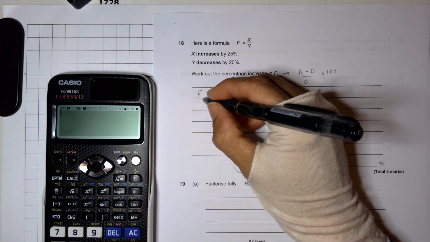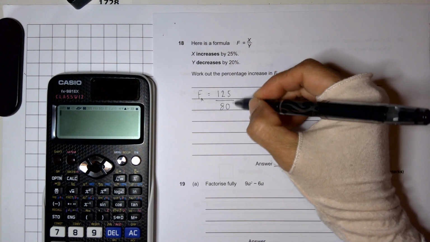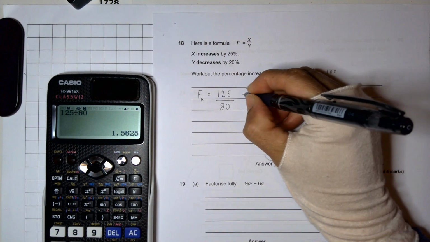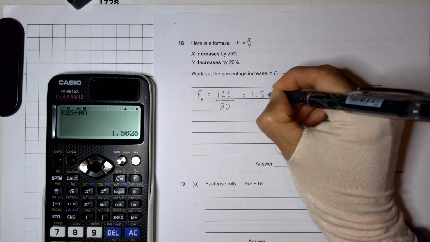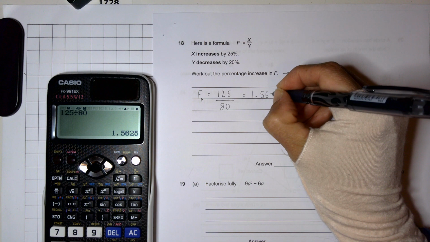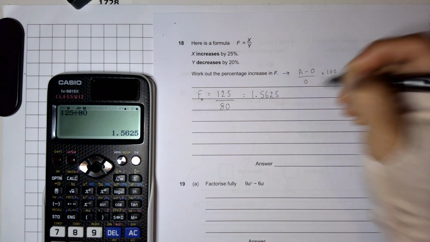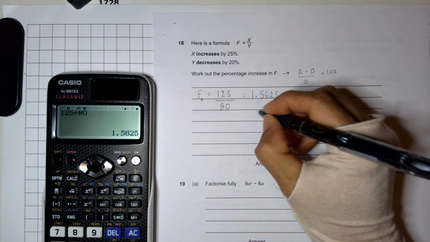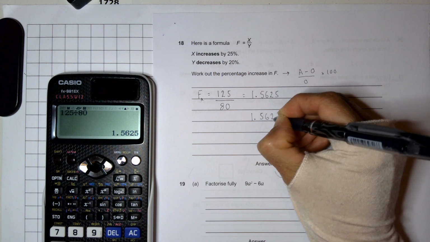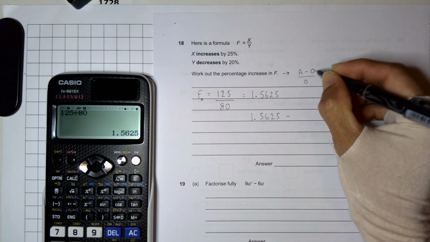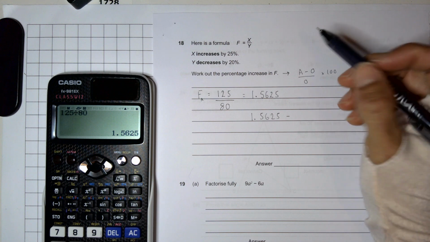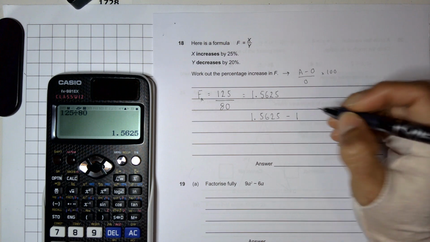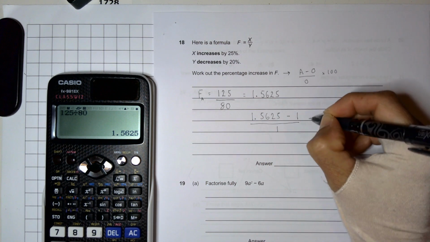So f after is going to be 125 divided by 80, and that's what the value is for f after, 1.5625. Okay, so if we use this formula to work out a percentage increase, we'll say that after it was 1.5625, and originally it would be 100 divided by 100, because before we did anything, which would come out to 1, and divide by 1, and at the end times by 100.